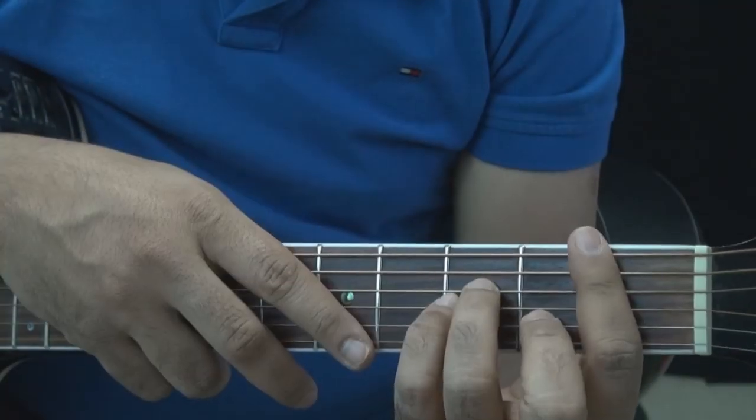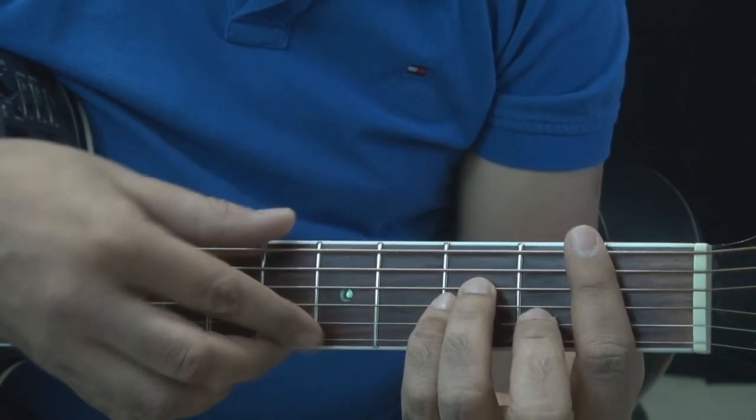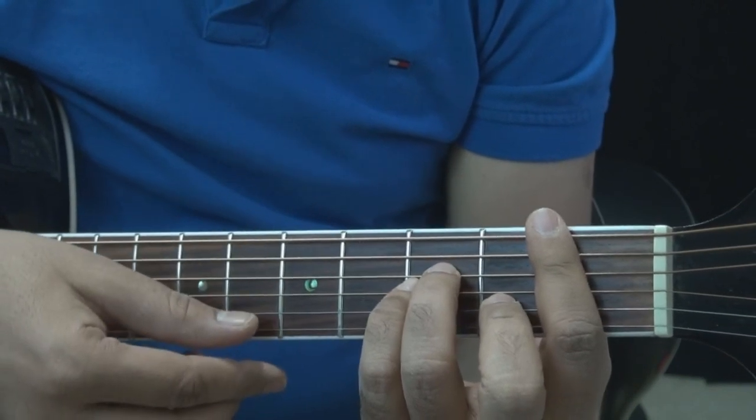And let me first play along with the backing track for you, show you the chords and the strumming pattern, and then I'll explain to you a little bit about the theory behind the chord progressions used in the song. So now let's check out the chords for the song. The key is B flat minor, and we'll be just playing a few chords.